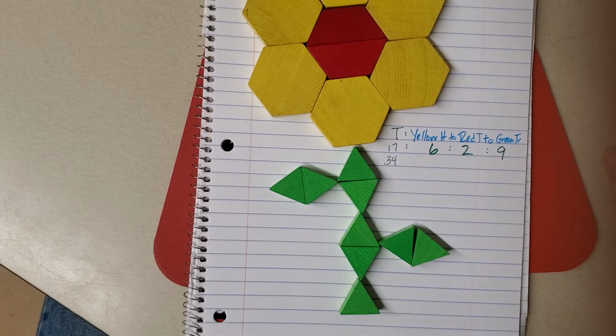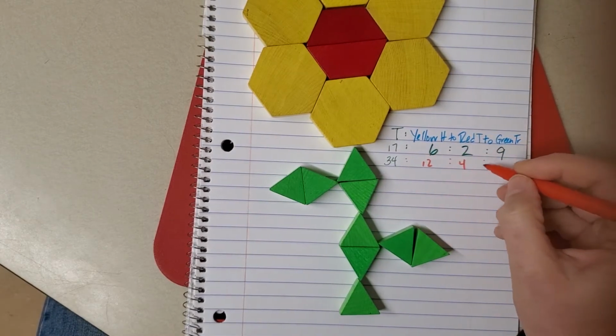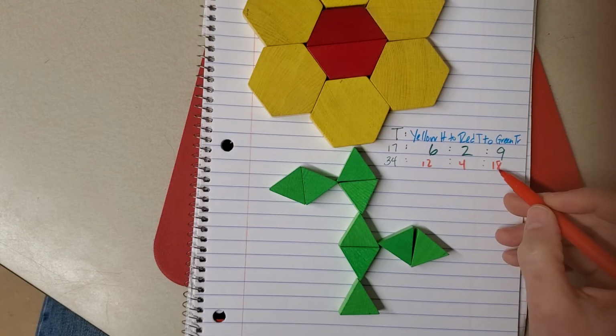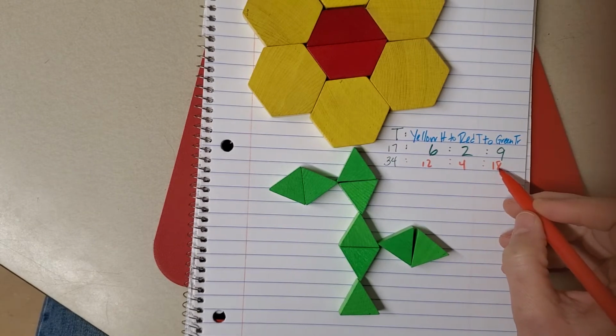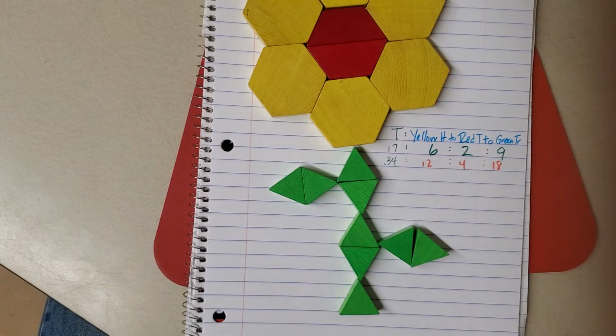Or if you're not comfortable with that way, don't do that way. Times these other numbers by 2 and then add them up. What's 6 times 2? Yeah, it's 12. 2 times 2, 4. 9 times 2, 18. Ooh, gosh. 18 plus 12 is 30, plus 4 is 34. Boom. Right?